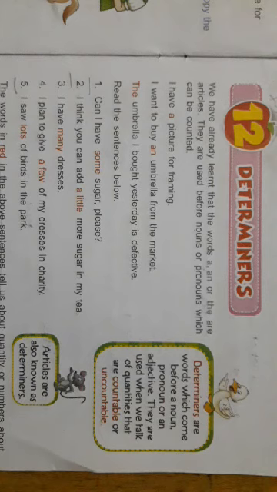They are used before a noun, a pronoun or adjective, and they tell us about the quantities which are countable and uncountable. So we can say that they tell us about the quantities of a noun which can be counted or which are uncountable.